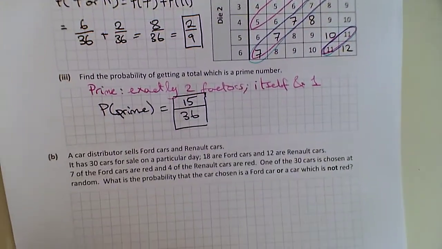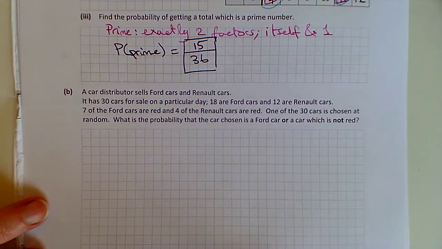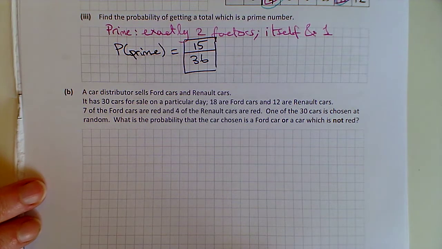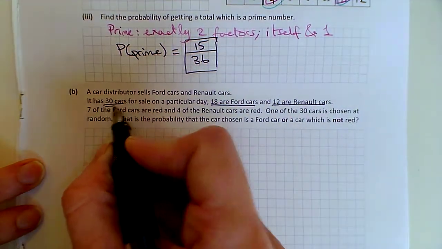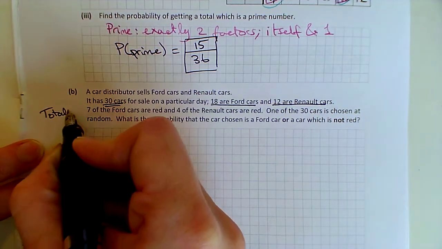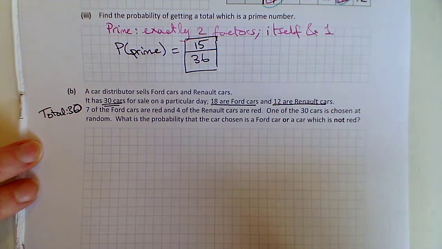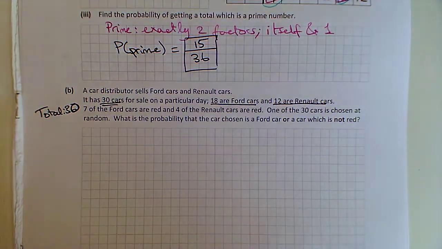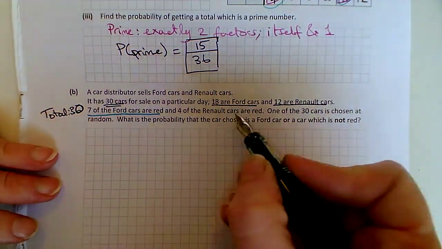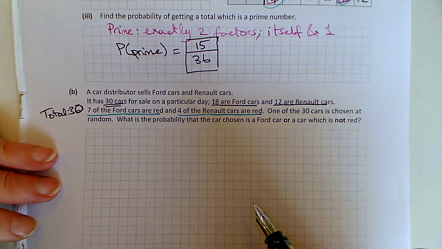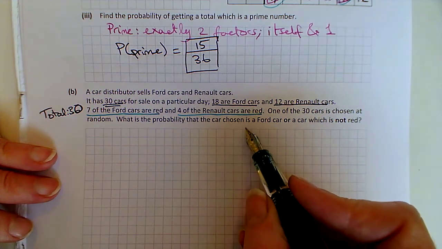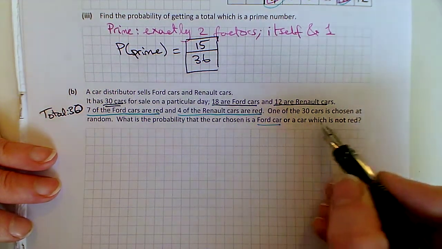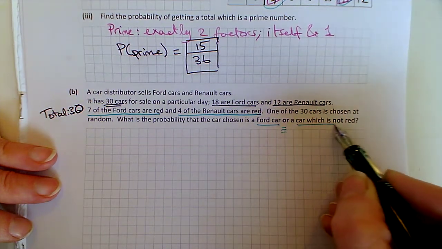Okay, part B then. A car distributor sells Ford cars and Renault cars. It has 30 cars for sale on a particular day. 18 are Ford, and 12 are Renault, adding up to 30. So my total, as they're going to ask me probabilities now, is 30. 7 of the Ford cars are red, and 4 of the Renault cars are red. One of the 30 cars is chosen at random. What is the probability that a car chosen is a Ford car or a car which is not red?